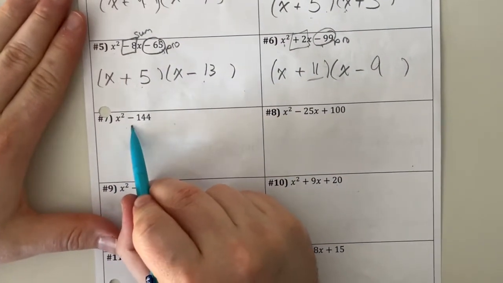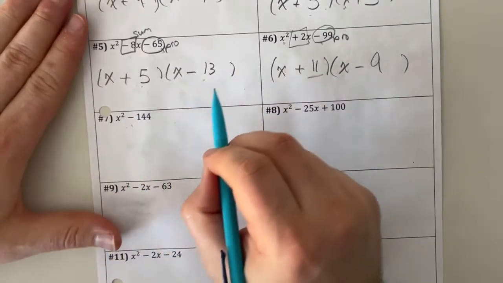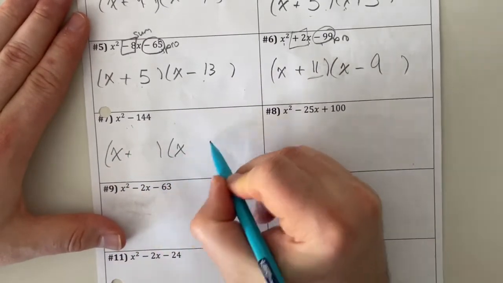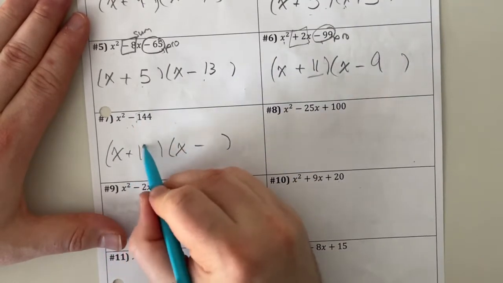Same idea as number 3. In number 7, it has x squared minus 144. So that means I have different signs, and I have to have the same value. So I'm going to say square root of 144 is 12.